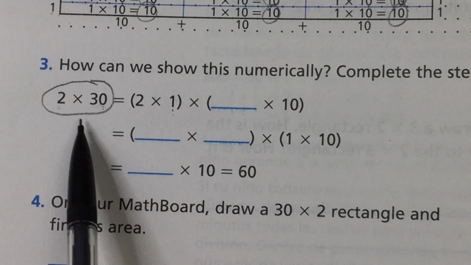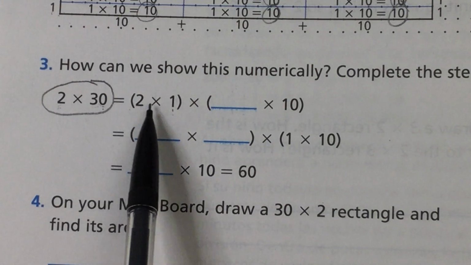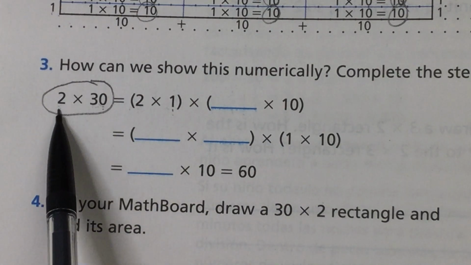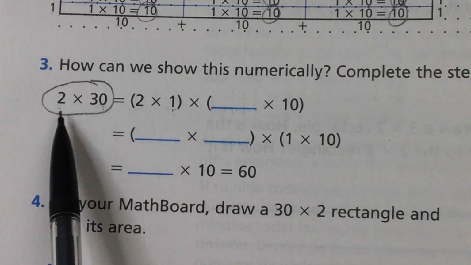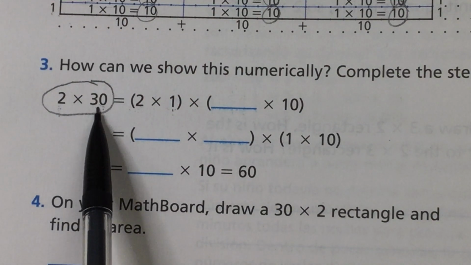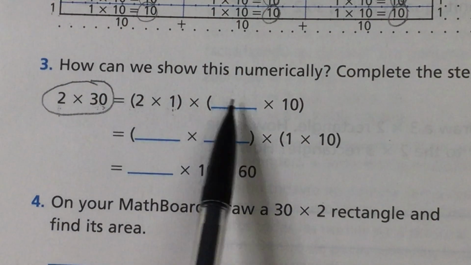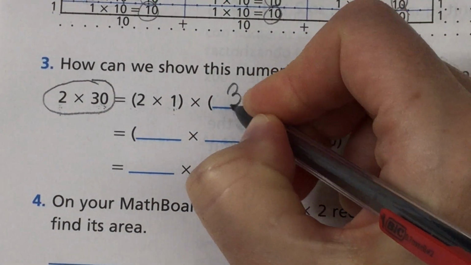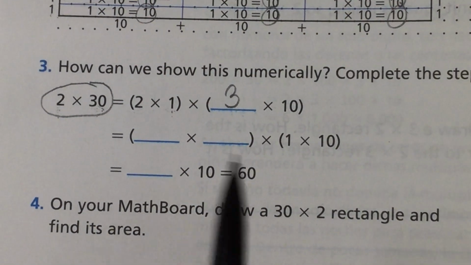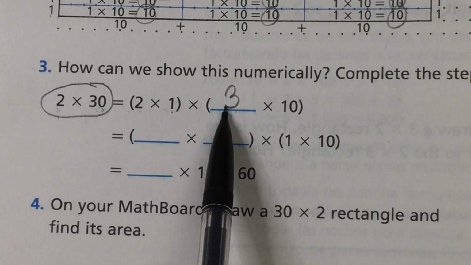I'm sorry, 4th graders. Here they're just showing what multiplication problem you'd have to use to get to 2. So for example, to get to 2 here, we just do 2 times 1 equals 2. And then to get to 30, we would do what times 10 to get to 30? And that would be 3. Sorry about jumping ahead there. So 2 times 1 and 3 times 10.